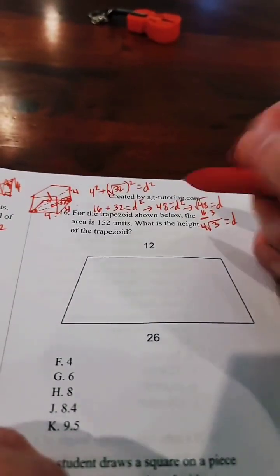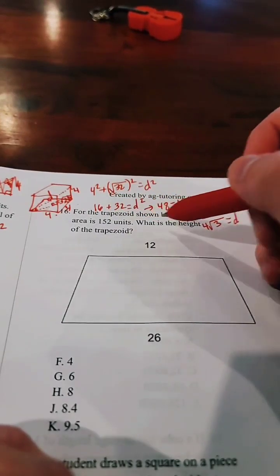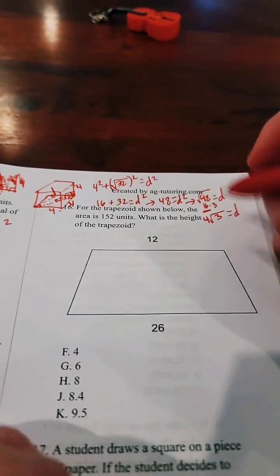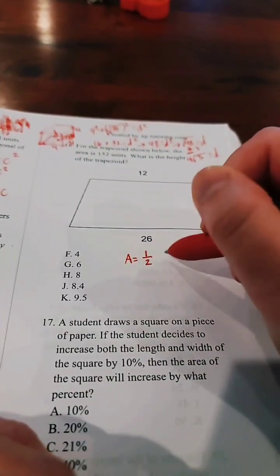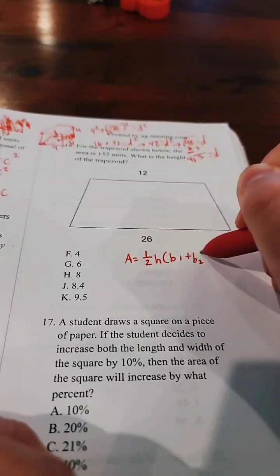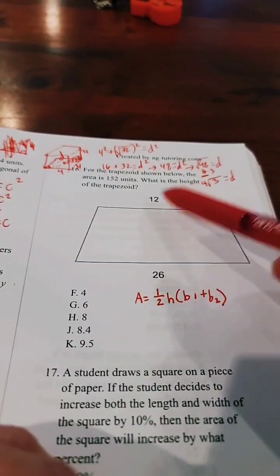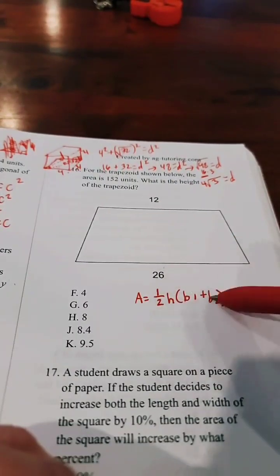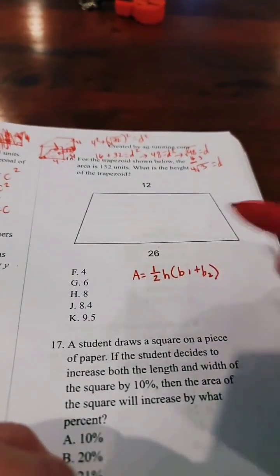Okay, so then let's go to number 16. For the trapezoid shown below, the area is 152 units. What is the height of the trapezoid? So remember the formula for the area of a trapezoid is equal to half times the height times base 1 plus base 2. We know what base 1 and base 2 are. It's 12 and 26, so we can plug that in here. We know what the area is, so we can plug 152 in for A and then just solve for h.